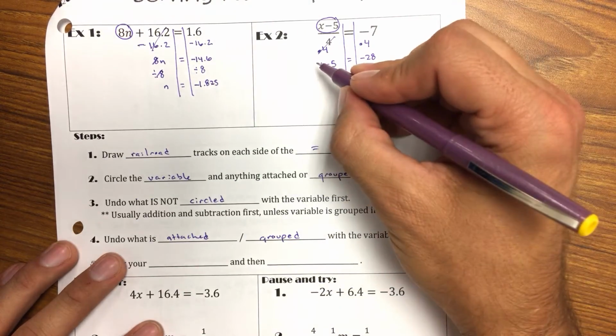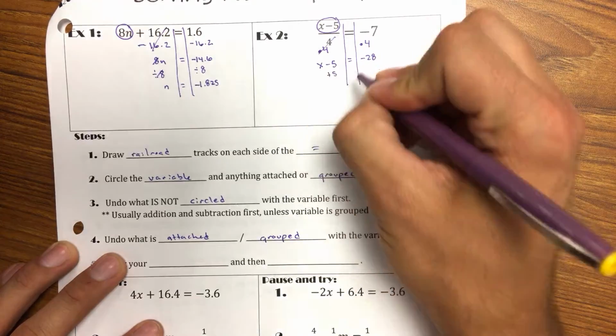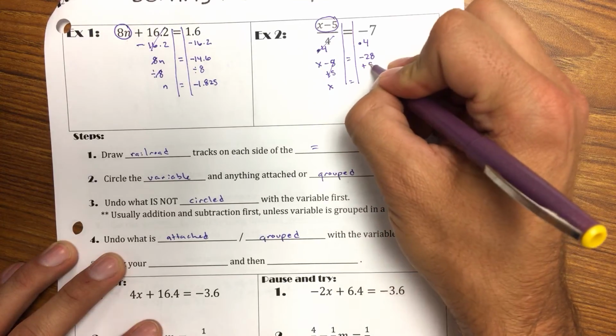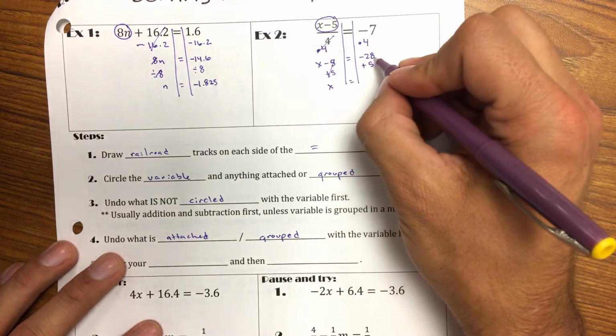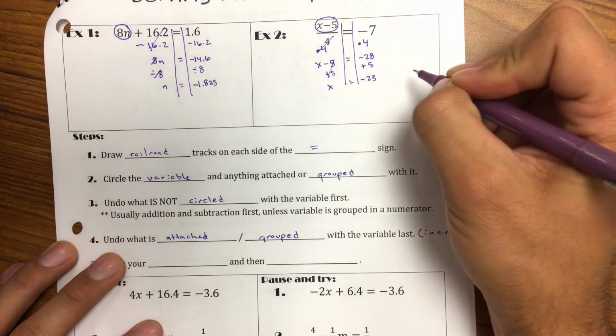Now I can move on and get rid of this minus 5. I do that by adding 5. Those go away, so I'm left with x. But on this side, I also need to add 5. Negative 28 plus 5 is negative 23.